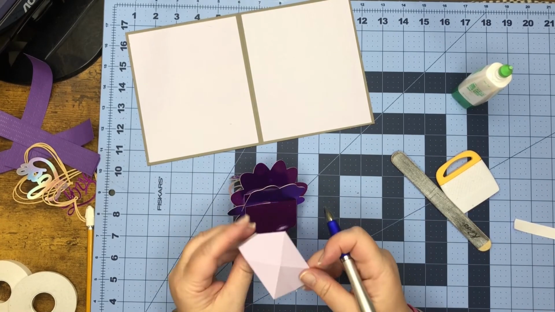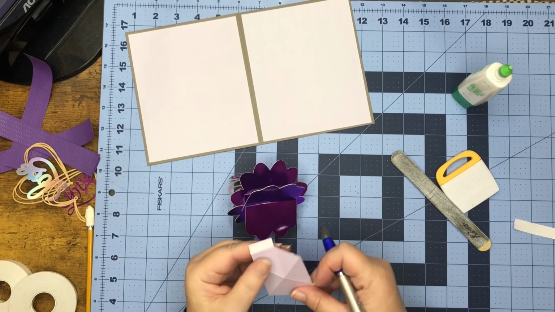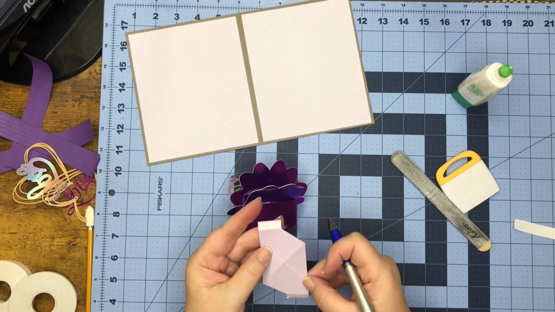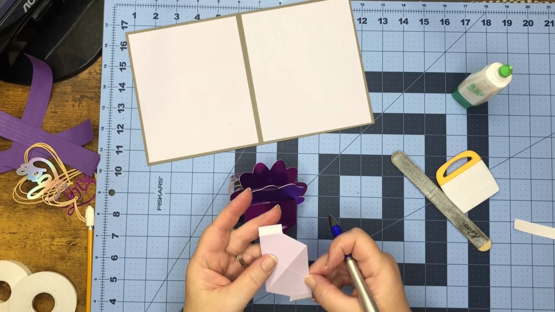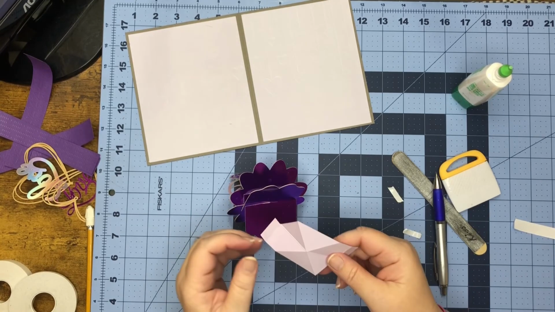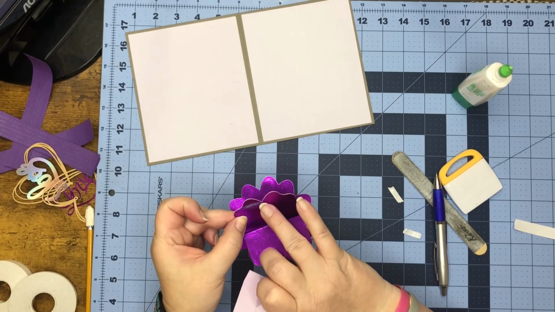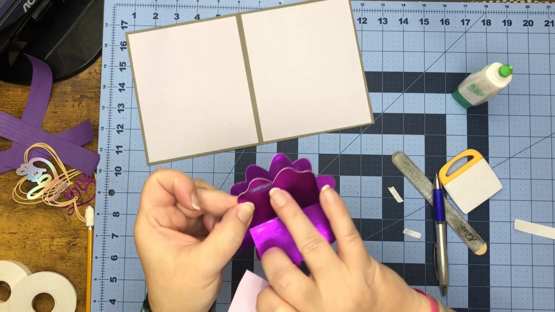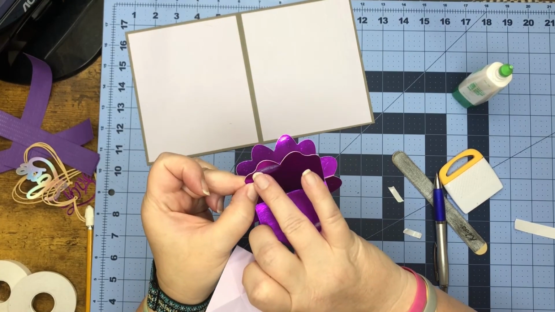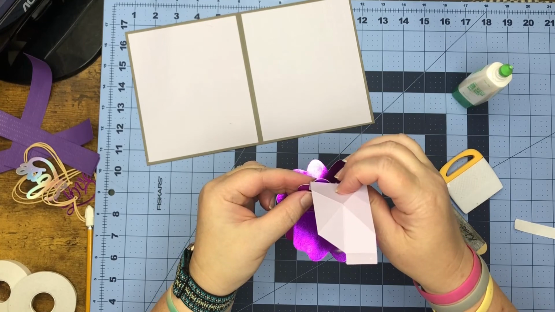You'll turn it over because you want your point to be facing towards you. So now we want it looking like the flaps are up, like so. It will fit just about between our point and this little edge here, which is where we want to place it.